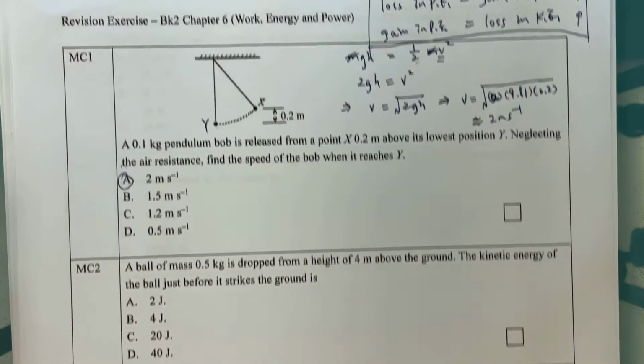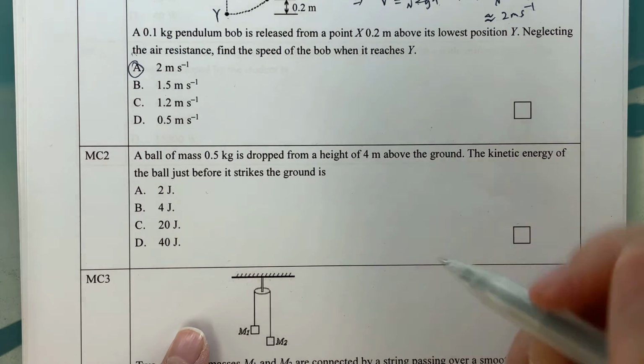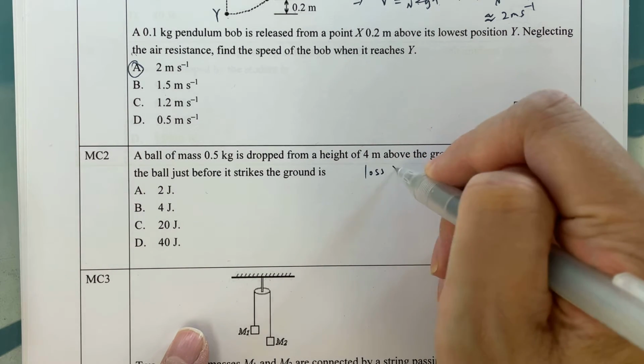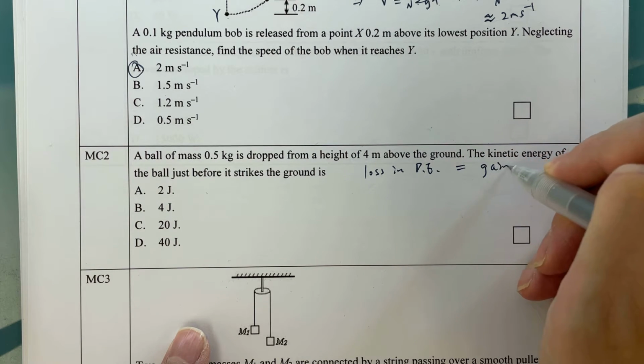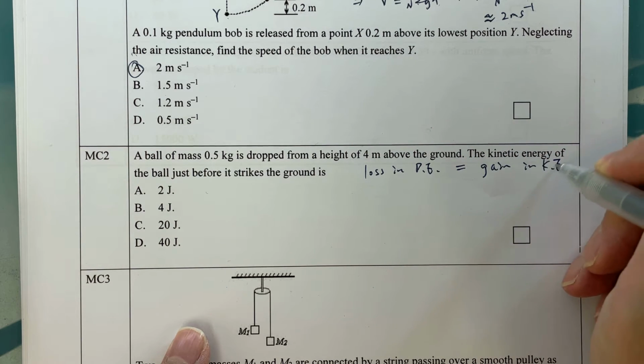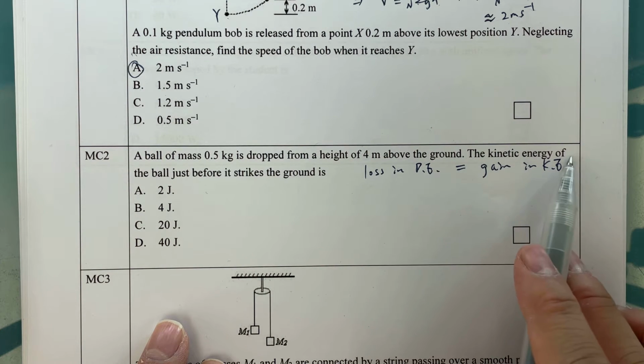So next question. A ball of mass 2.5 kg is dropped from the height 4 meters. So in this case, there's no other force, right? So again, we may use loss in PE equal to gain in KE. And now the question is just asking you the KE gain.